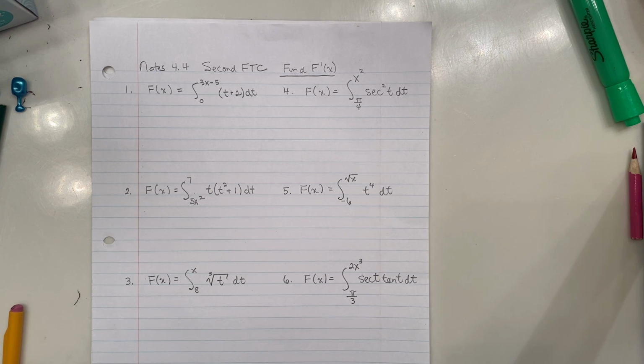So let's practice using the second fundamental theorem of calculus. If you want to take a picture of these 6 problems, stop the video, and record these 6 problems on a piece of notebook paper, and then once they're recorded, come back and we can work them out together.